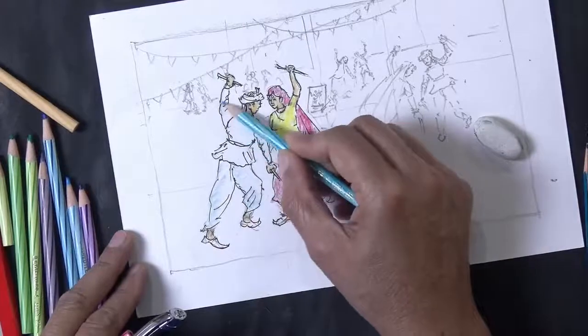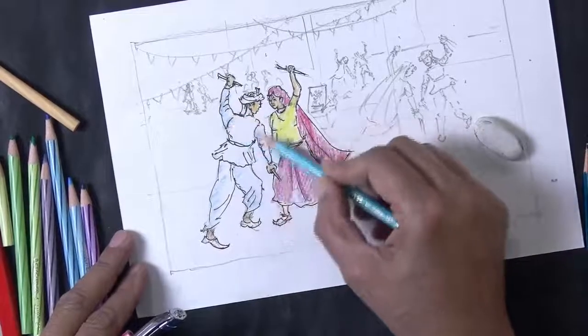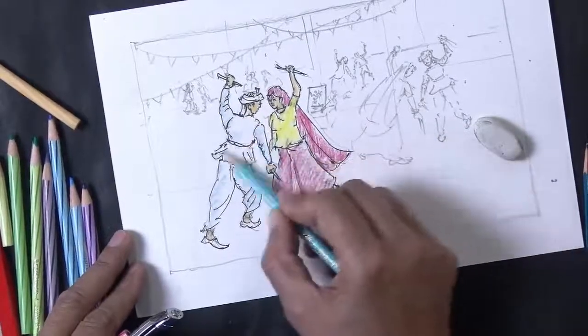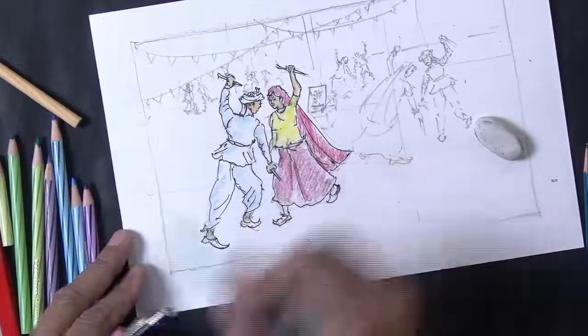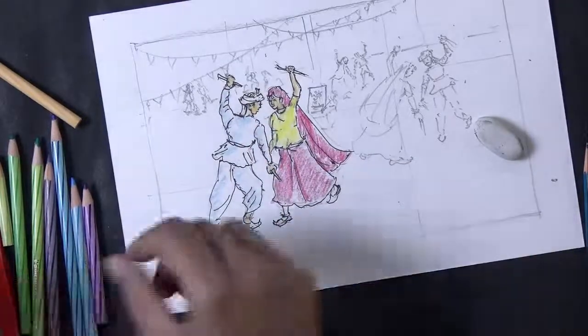Only little light blue shades in the dress can also give a white look to the dress. You can make it colorful as well.